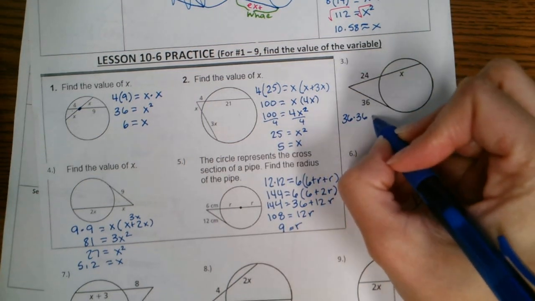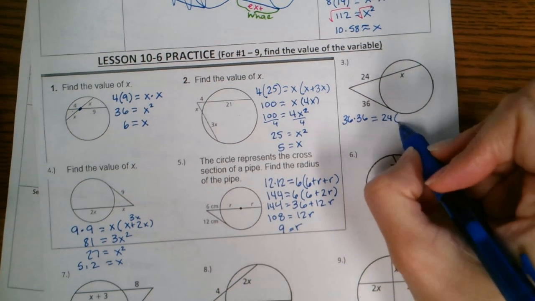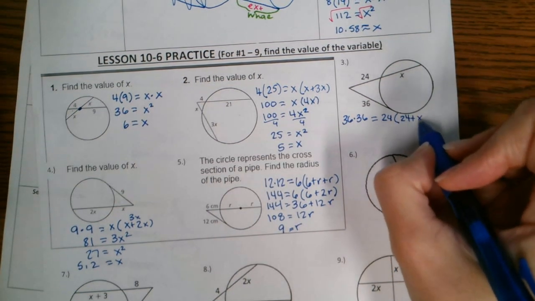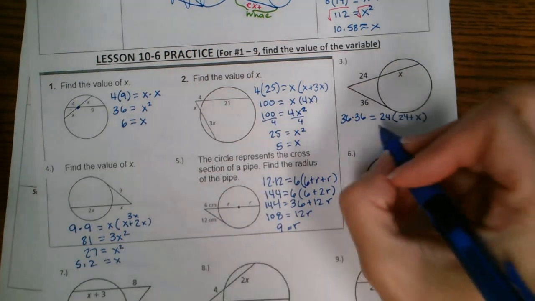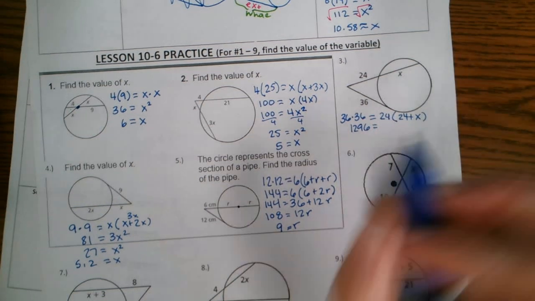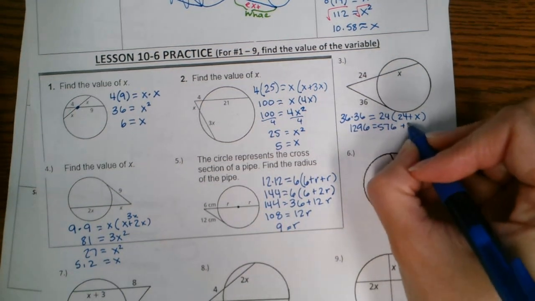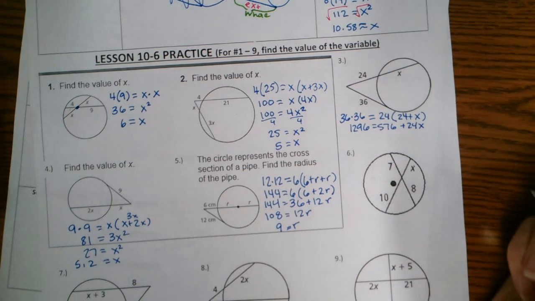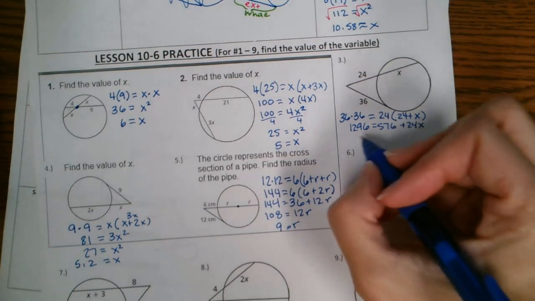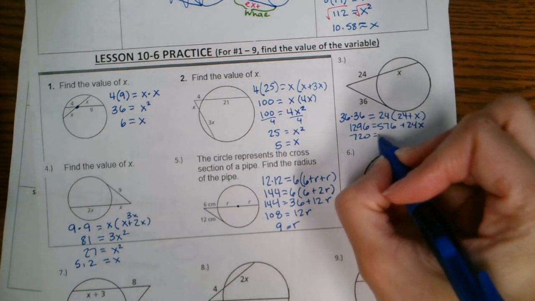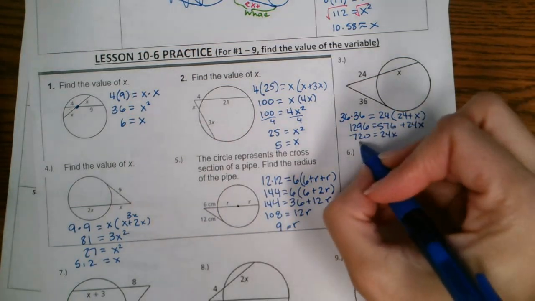36 is on the outside. It's a tangent. So 36 times 36. And then 24 times 24 plus x. So 36 times 36 is 1296. 24 times 24 and 24x. Subtract the 576 from both sides and divide by 24.